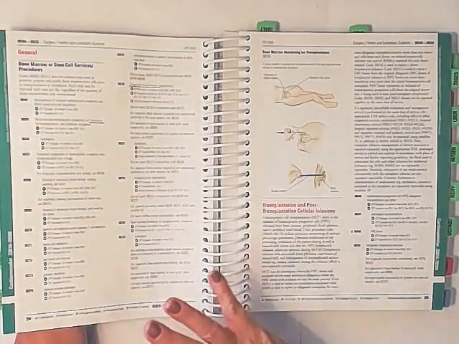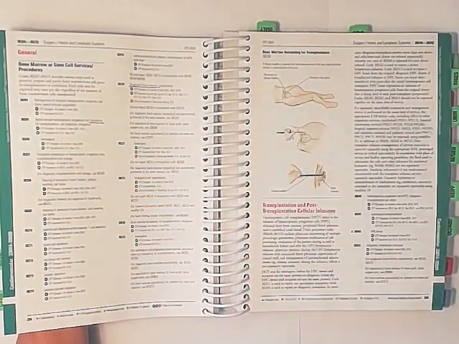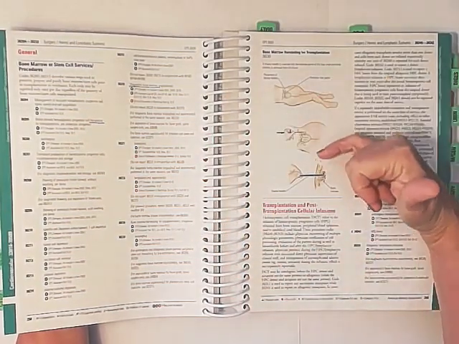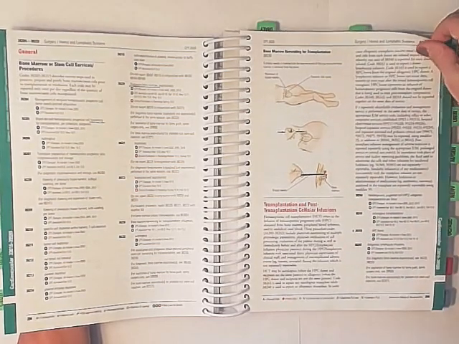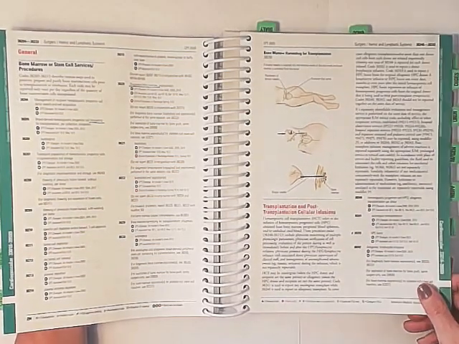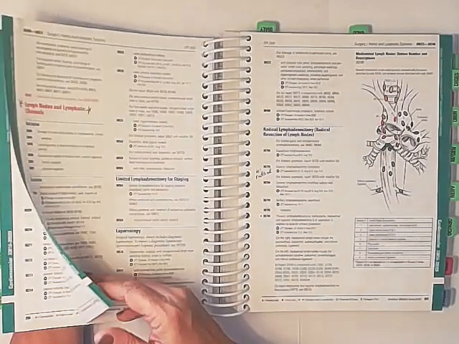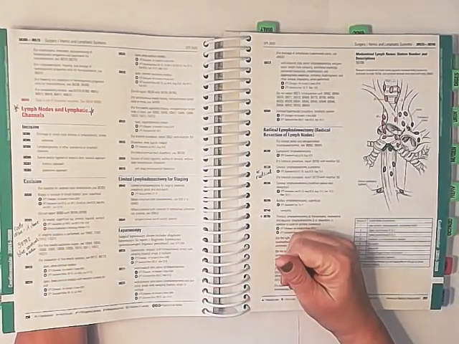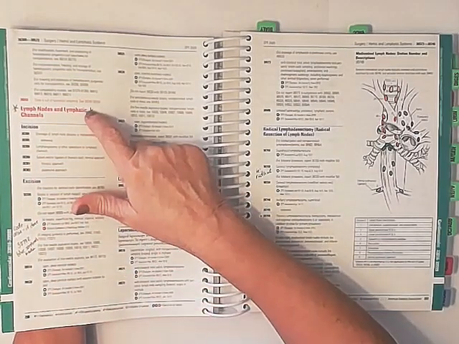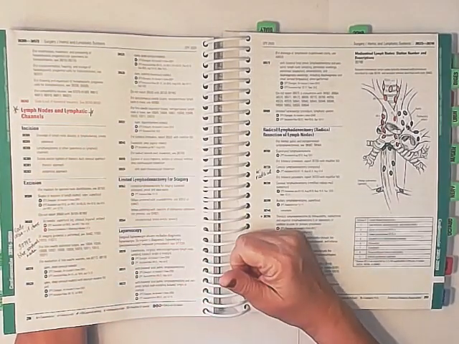This is more general. Bone marrow, stem cells. This is showing harvesting or taking a needle biopsy of your bone marrow. They're making it look very easy. Transplantation of stem cells. This is specific to your lymph nodes and your lymphatic channels.